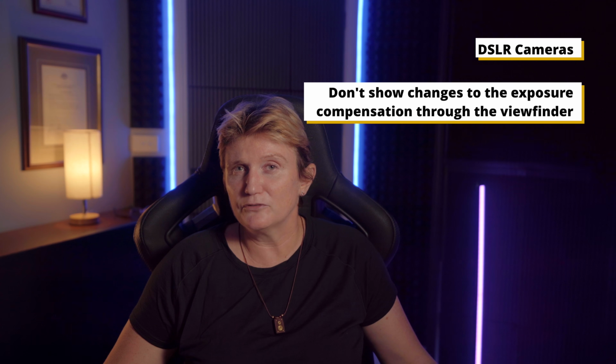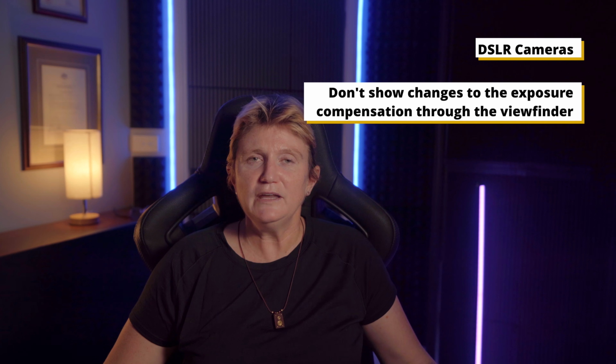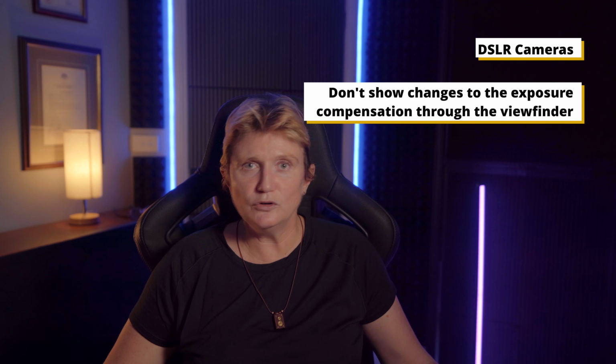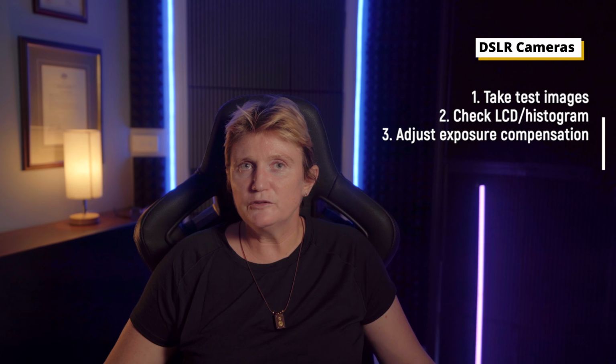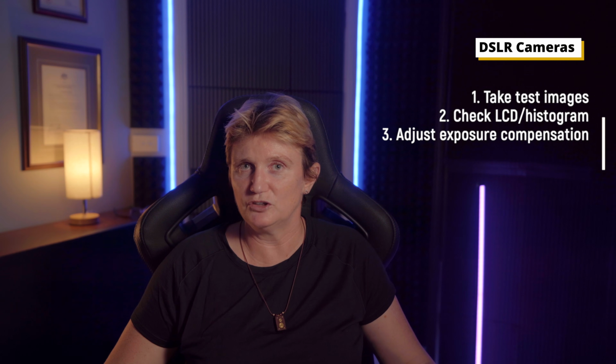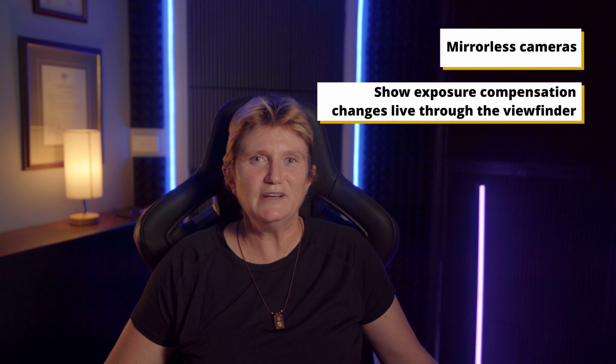Digital SLR cameras show you what you can see with the naked eye through the optical viewfinder, and don't show any exposure changes when looking through this viewfinder, whether you're using exposure compensation or manually changing those controls. So to use exposure compensation, it's a case of taking a couple of images of a scene, checking the LCD screen plus the histogram, and then adjusting the exposure compensation button if you're consistently getting under or overexposed scenes. As you get more experience using your camera, you'll start to know which scenes you'll need to adjust before you even have taken an image.